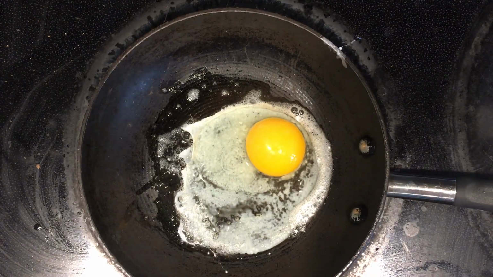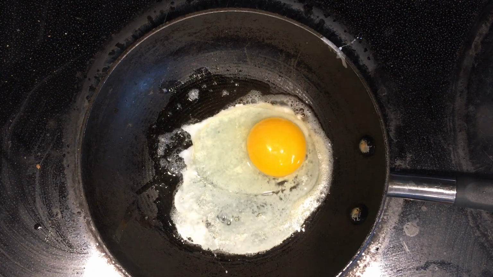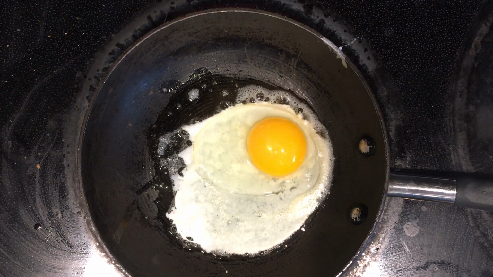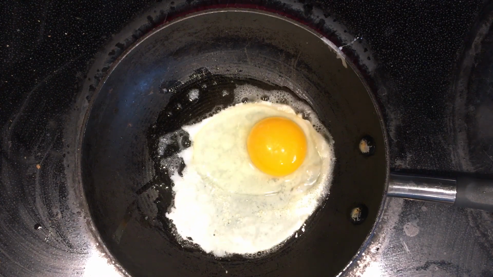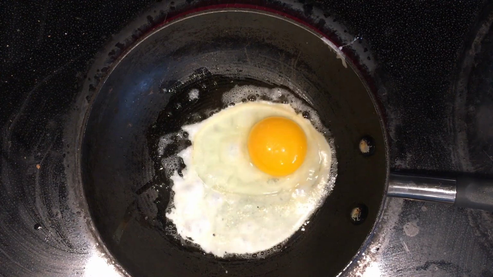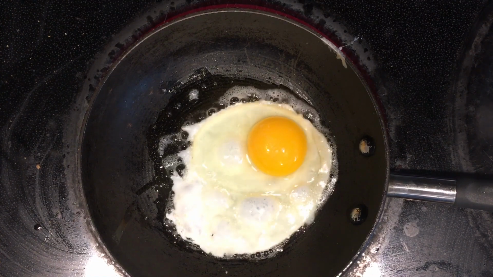So let's watch our eggs cooking again. As we see these changes, as it goes from a liquid to a solid, as it turns from clear to white, those proteins are unfolding and aggregating. And we're watching that in real time. It's one of the things I love about cooking, is that we can watch teeny tiny chemicals change.